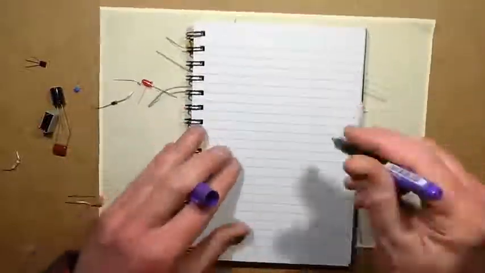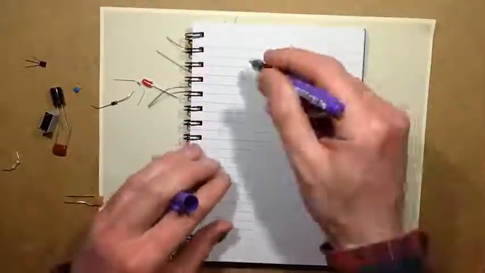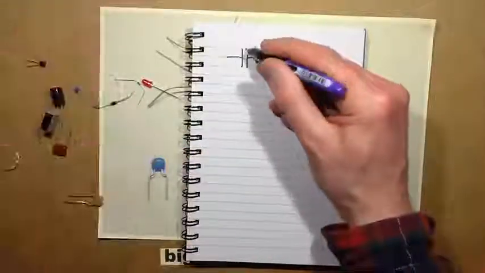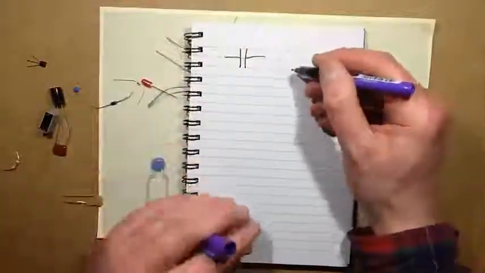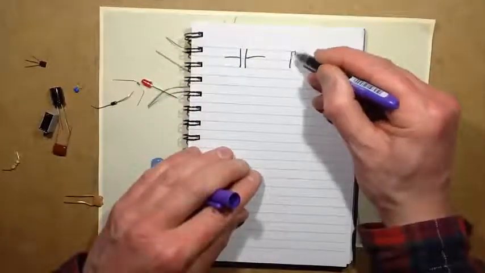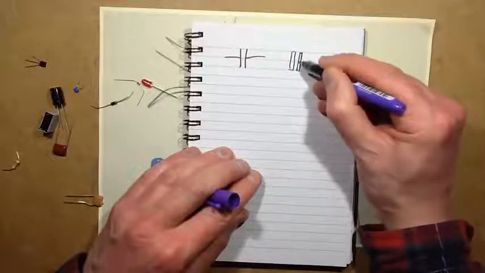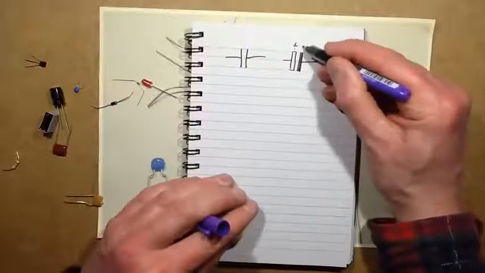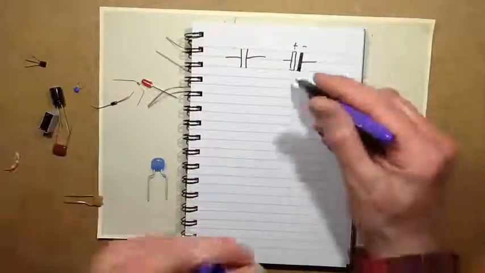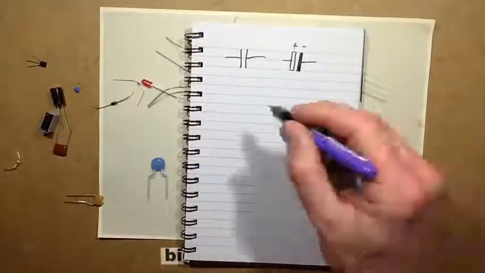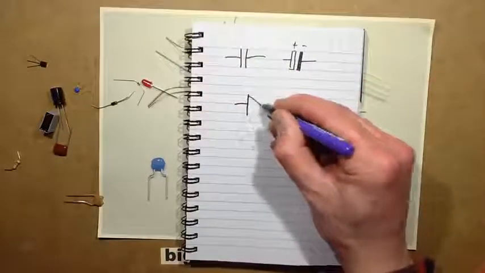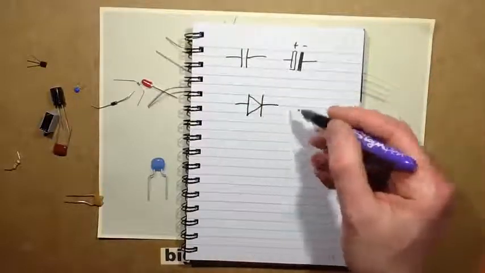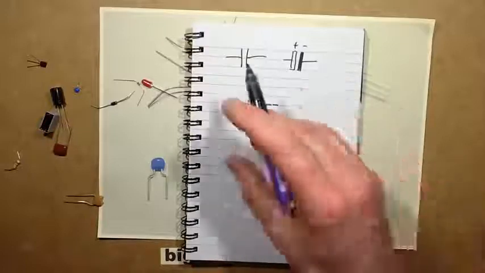So the symbol for a diode, I didn't mention the symbol for a capacitor was that, basically representing the two metal plates with a sort of air gap in between. In the case of the electrolytic, the positive and negative are marked, positive being the empty box and the negative being the filled box, just for polarity reference. However, moving on to the diodes, the symbol for a diode is very easy. It's very self-explanatory. In the water equivalence, it would be a pipe with a one-way valve in it, so the water could only flow one way.